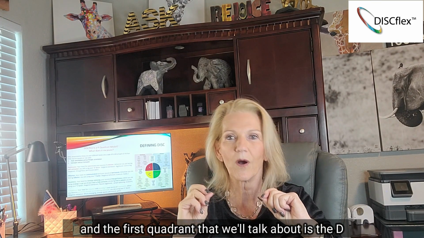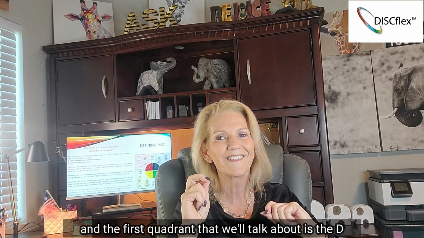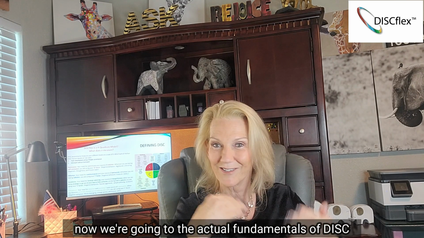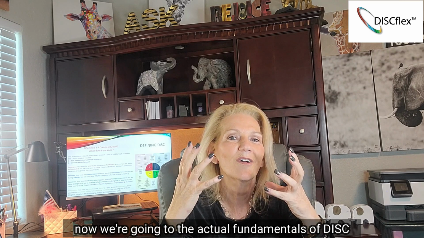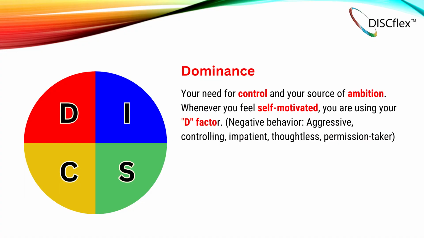The first quadrant that we talked about is the D. Now we're going into the actual fundamentals of DISC. The first one is dominance. That's your need for control. It's your source of ambition. Whenever you are using your high D, that is your motivation factor. You're upping that D, you're flexing that D, you're using DISC.